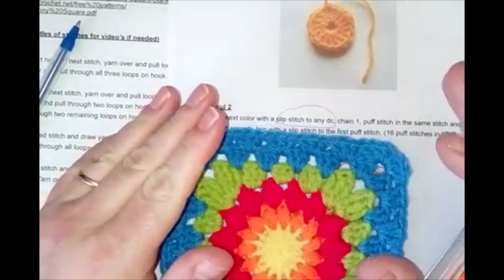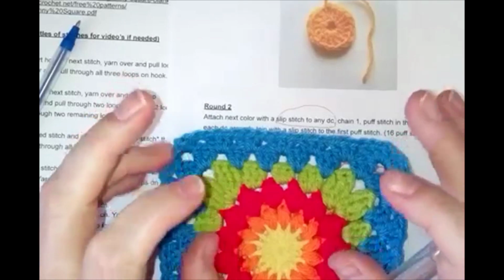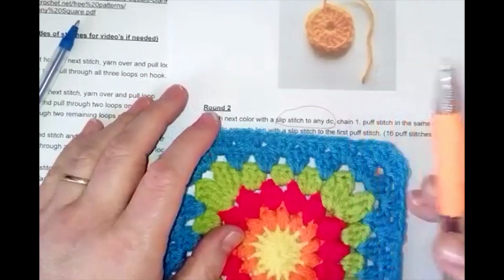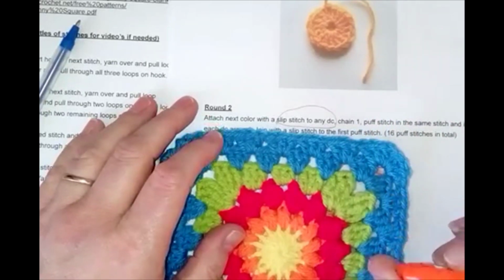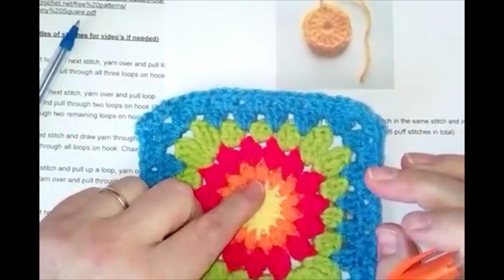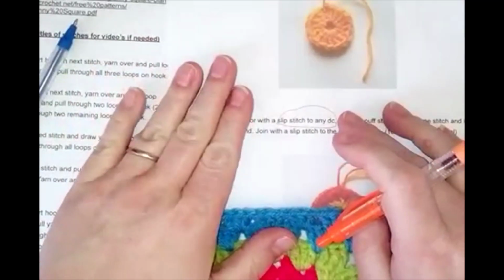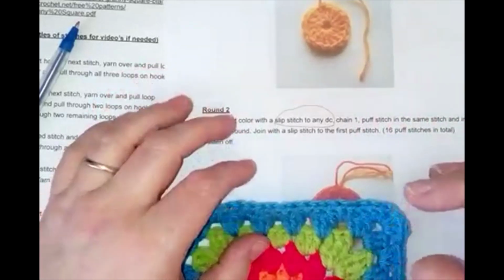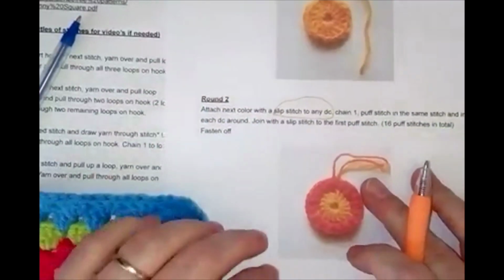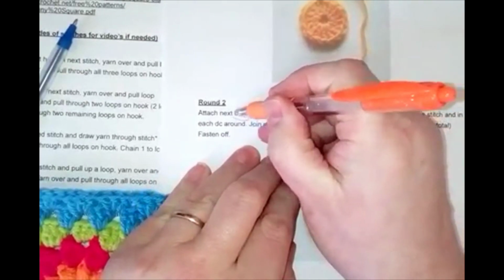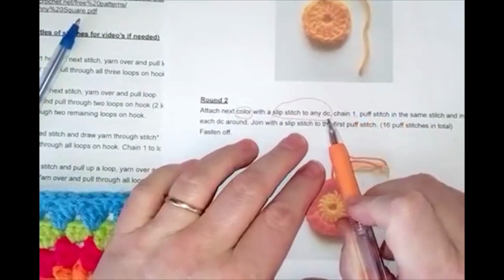If you want to watch a video on how this square was made, then look back in the playlist and find square number 4, and there is a video tutorial there for this very square. Okay, and you can get the pattern for it from the files in the group on Facebook as well. So slip stitch any colour, so colour with a slip stitch to any double crochet.